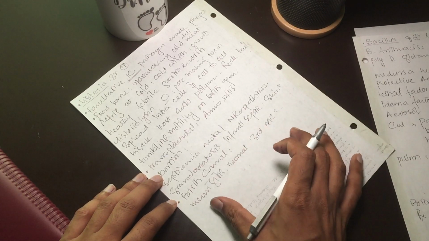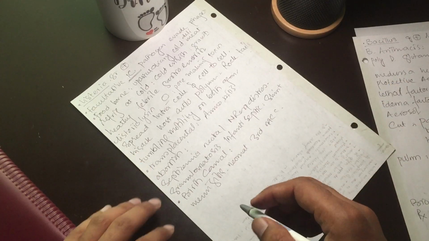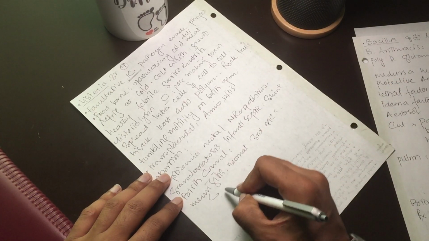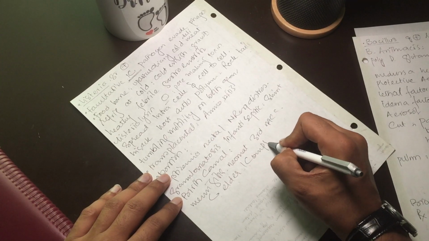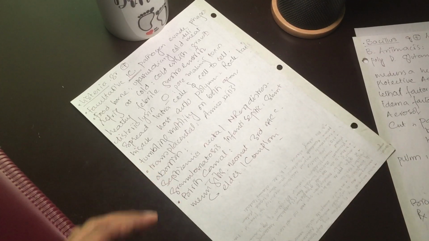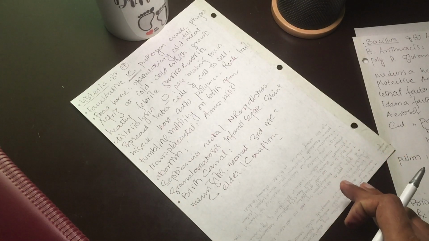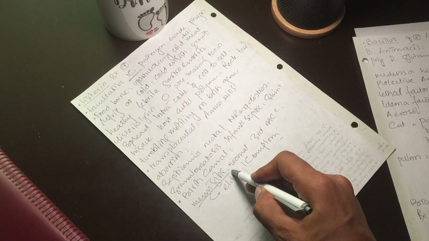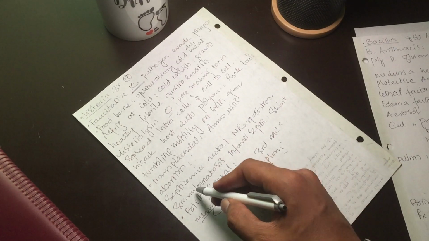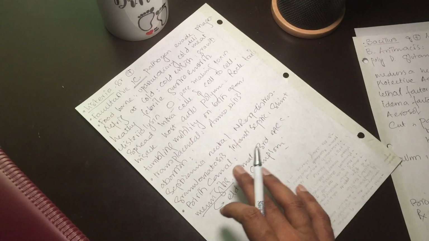And if the person is immunocompromised, then it can also cause meningitis in elders. So this is how Listeria causes dissemination, transplacentally and through the birth canal.